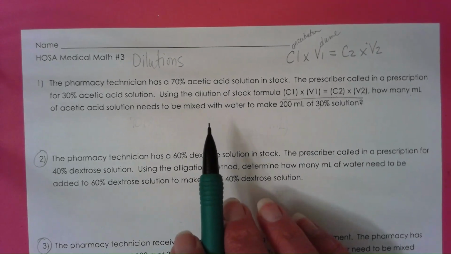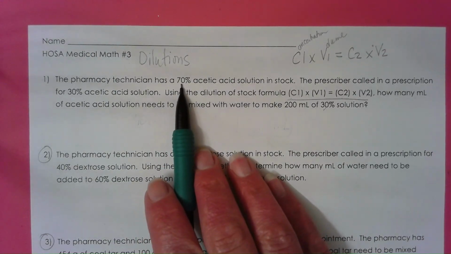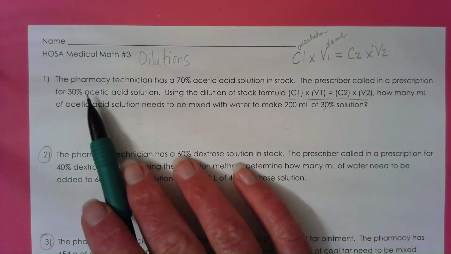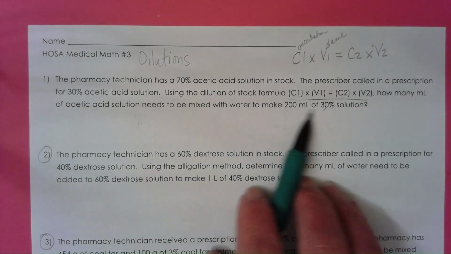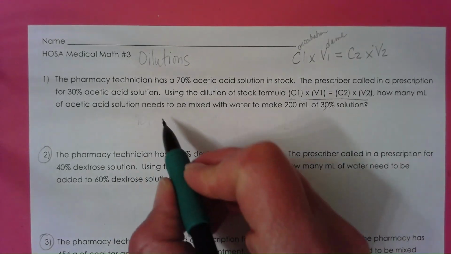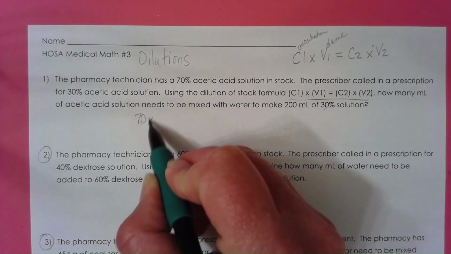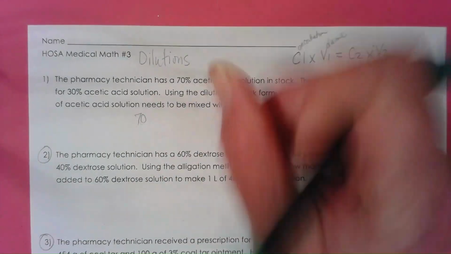So on this first one, we have a 70% solution in stock, but the prescriber wants a 30%. So how much of this needs to be mixed with water to make this 30% solution? Our concentration 1 is going to be 70.